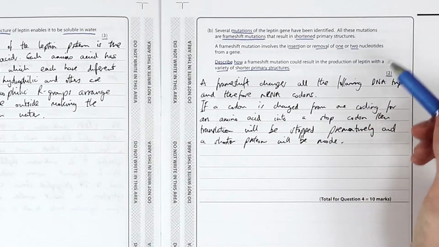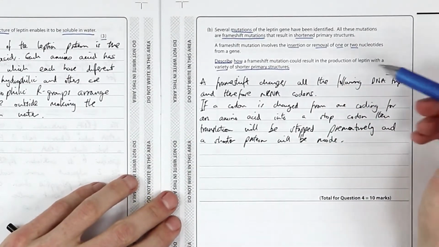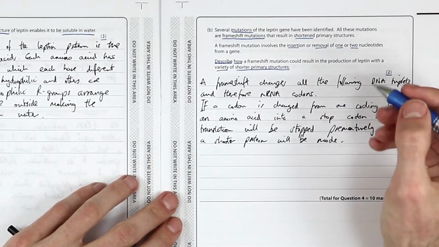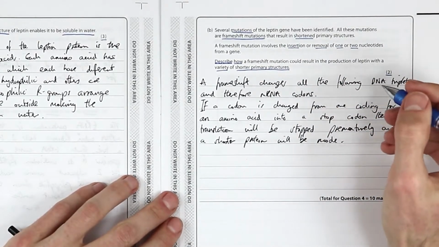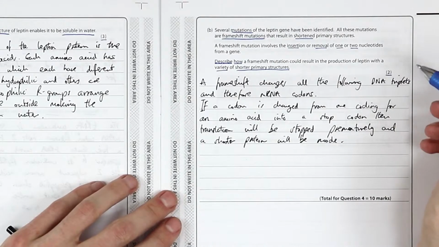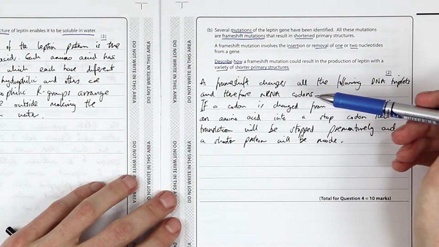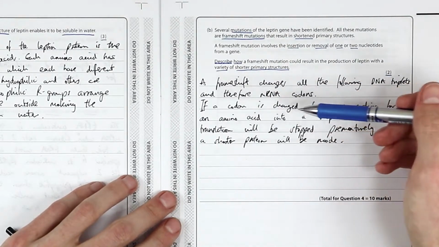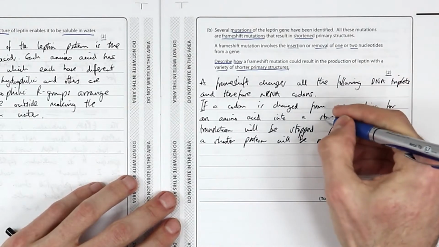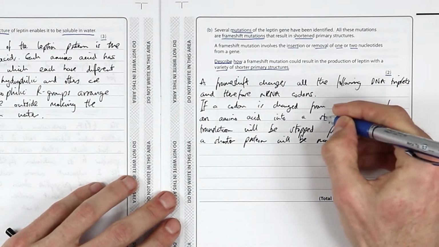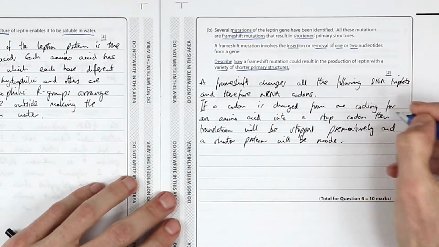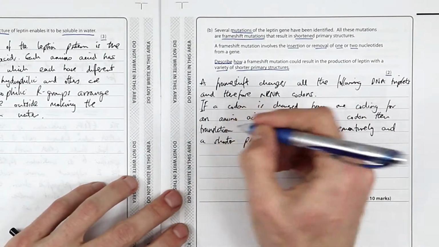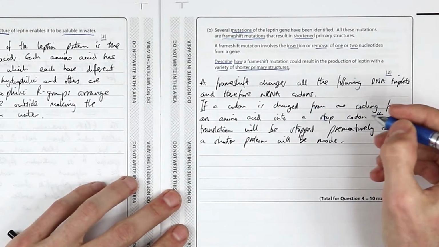Okay, so a frame shift changes all the following DNA triplets and therefore mRNA codons. That's probably clear enough. If a codon is changed from one coding for an amino acid into a stop codon, maybe just make the word stop a bit clearer, then translation will be stopped prematurely.